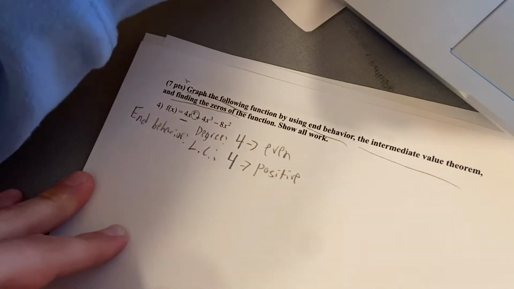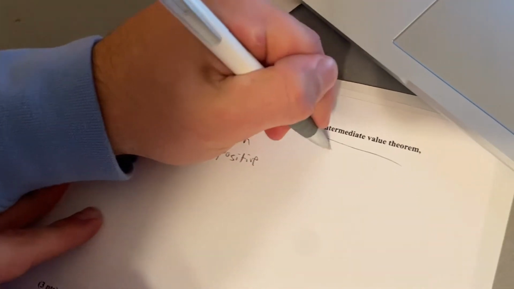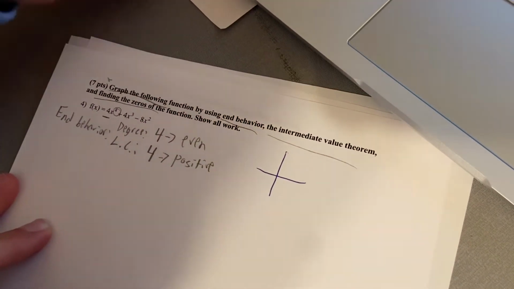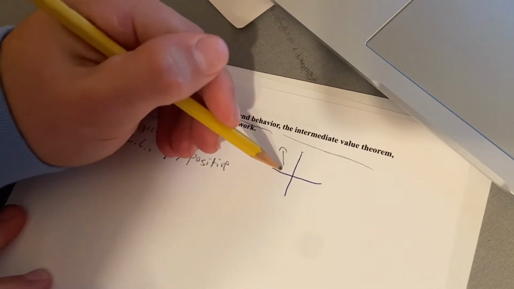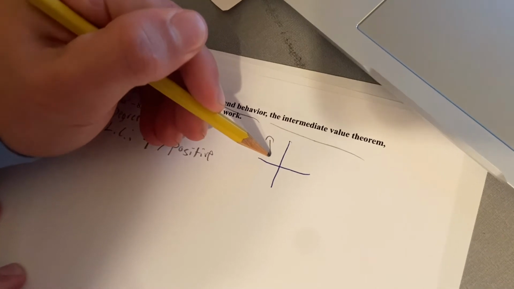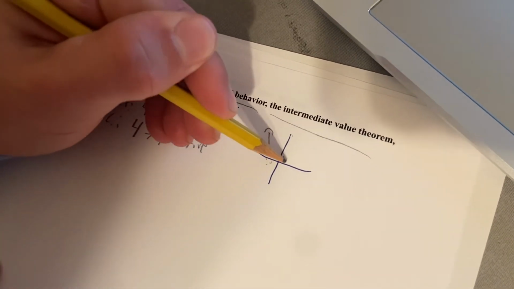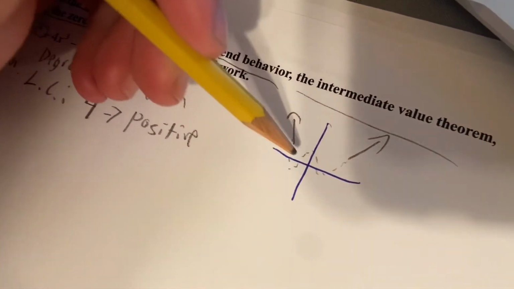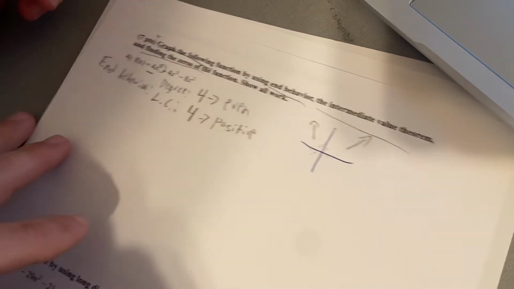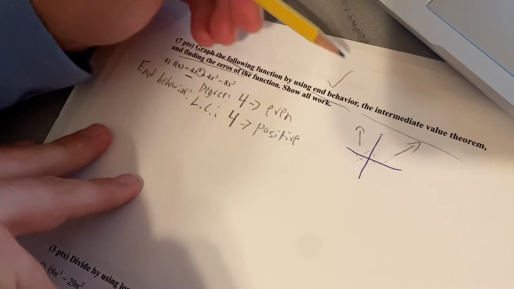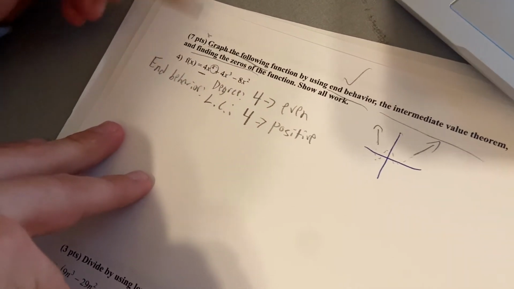Based just off of this, we can see that since it's even and positive, it's going to look something like that. So then the next thing would be we would find the zeros.